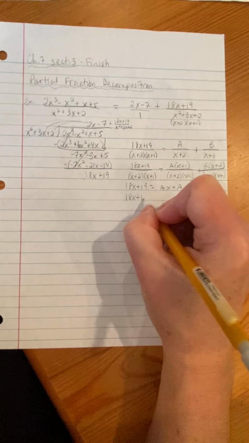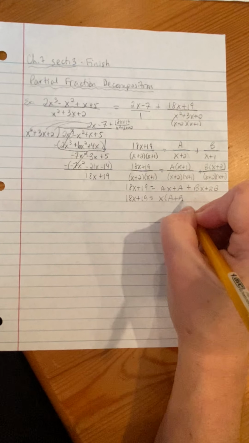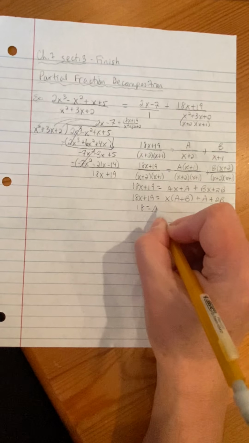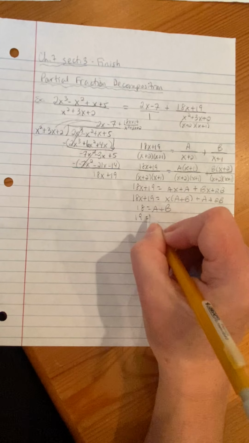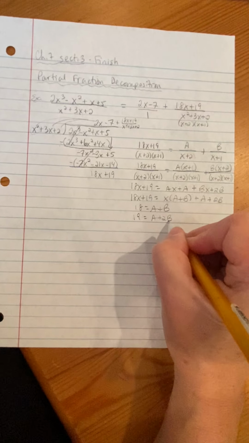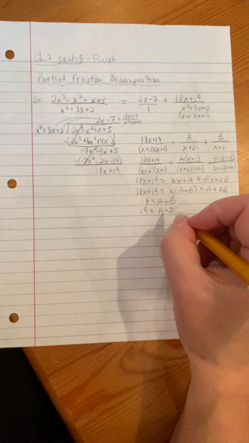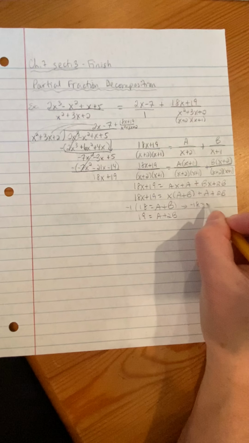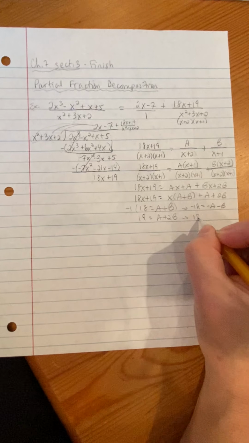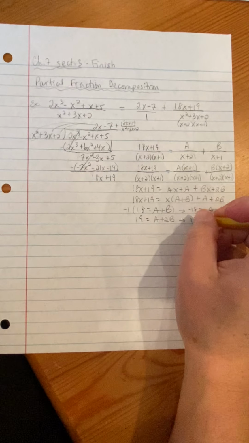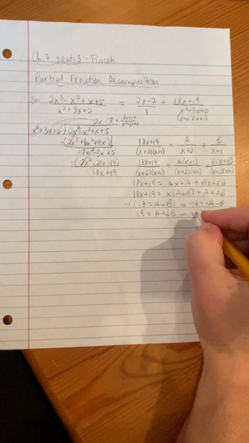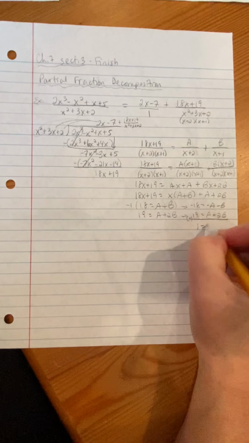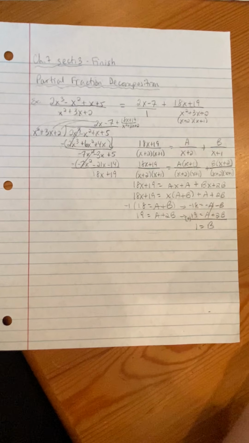So we have x times the quantity of a plus b, and then plus a plus 2b. So that must mean that this 18 was equal to a plus b. That must mean that that 19, that constant, was equal to a plus 2b. And then I just solve that 2 by 2 system very easily. I'm going to suggest we multiply the top through by a negative 1 and get negative 18 is equal to negative a minus b. Keep the second equation exactly the same: 19 equals a plus 2b. Add these together and we get 1 is equal to b, and then we're good to go.